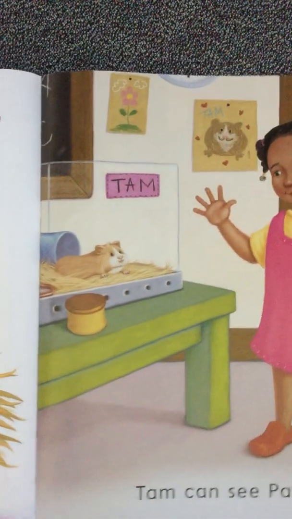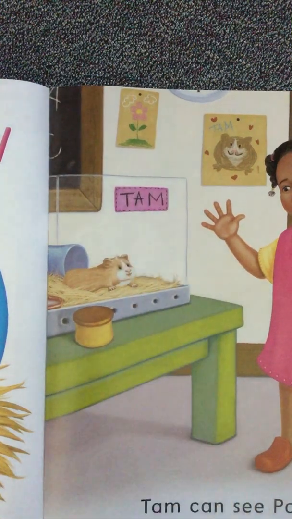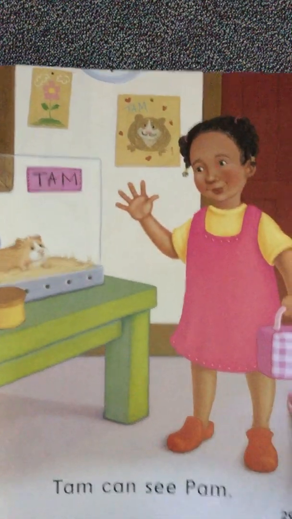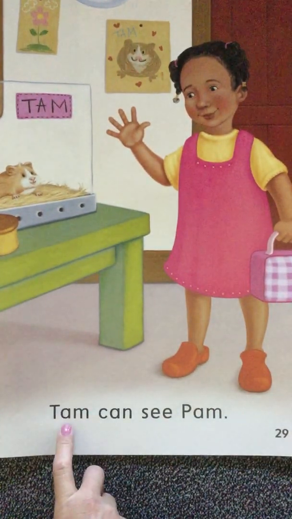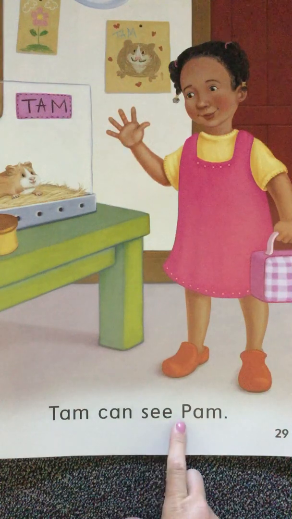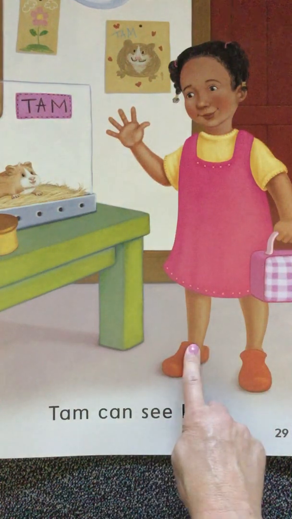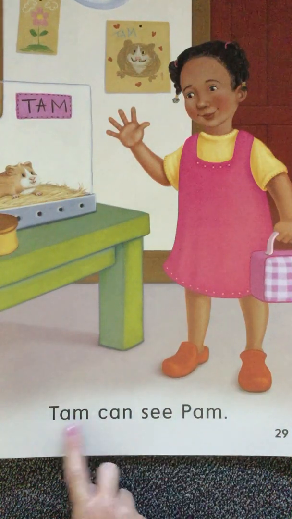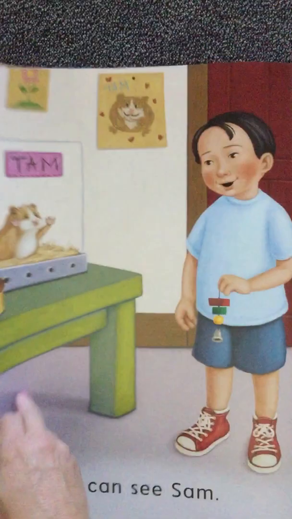Are you looking at the next page? And you see the little habitat, and there's that name Tam. So that must be Tam. I wonder who the little girl is. Why don't we read our words and see if we can find out? There's Tam. Tam can see, sound out the word, P-am, Pam. So this must be Pam. Let's read that sentence again. Tam can see Pam.